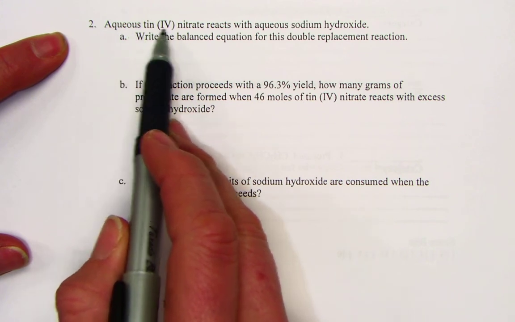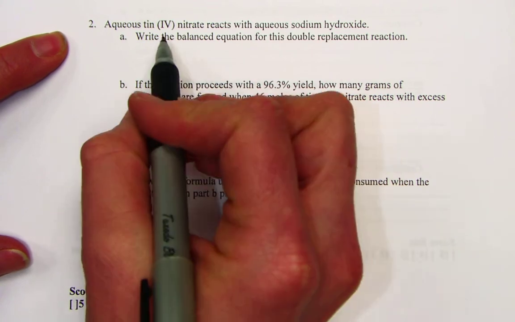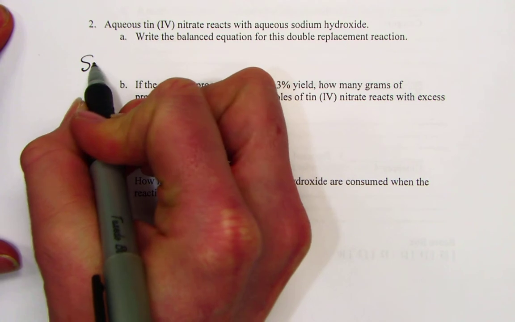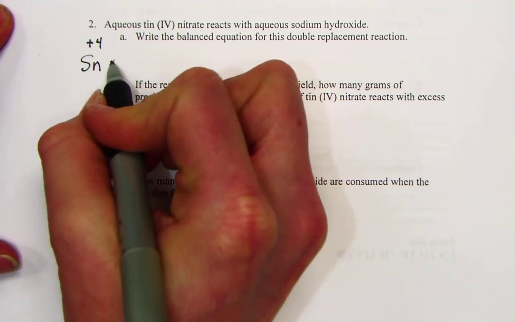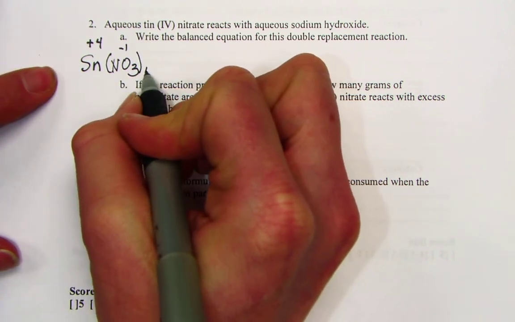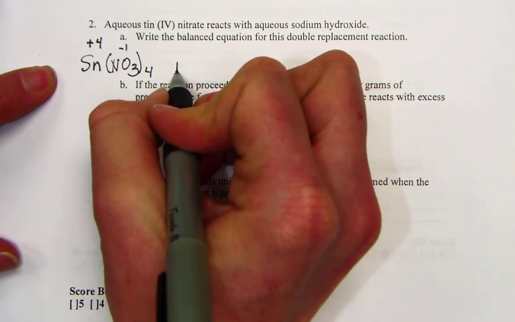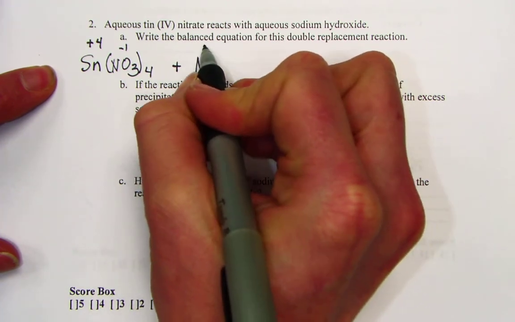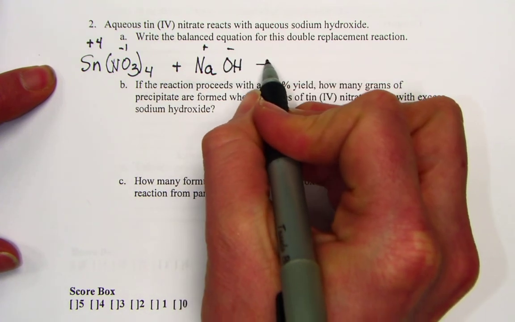Aqueous tin 4 nitrate reacting with aqueous sodium hydroxide. We'll turn those words into a balanced equation for the letter A. Tin, whose symbol is Sn, the Roman numeral tells me it will be carrying a +4. And the nitrates, the polyatomic ion NO3, carries a -1. Tin 4 nitrate is Sn(NO3) taken 4 times. It will react with aqueous sodium hydroxide, Na with its +1, OH with its -1, NaOH, sodium hydroxide.